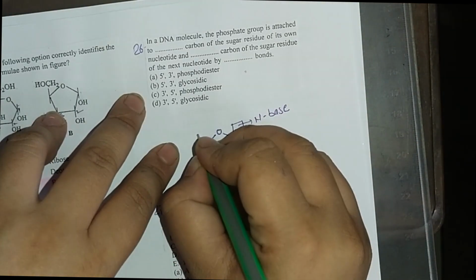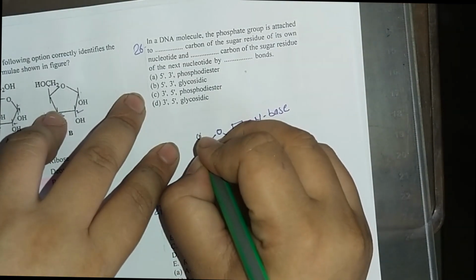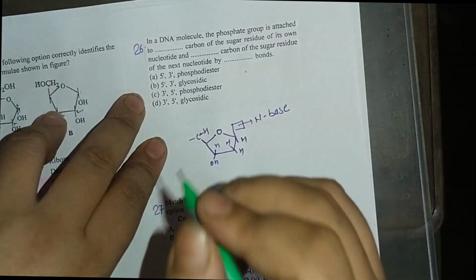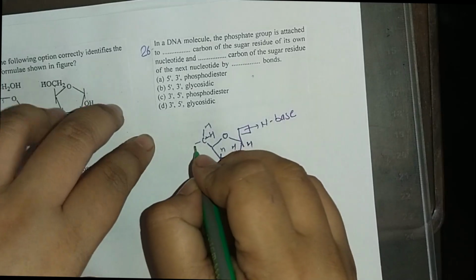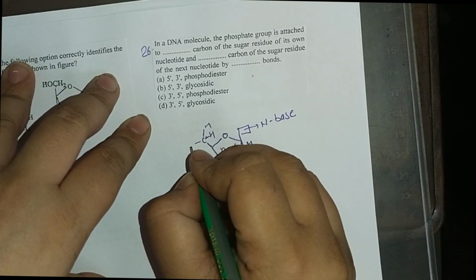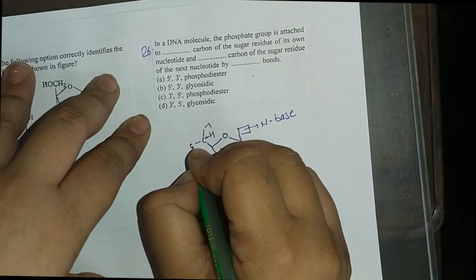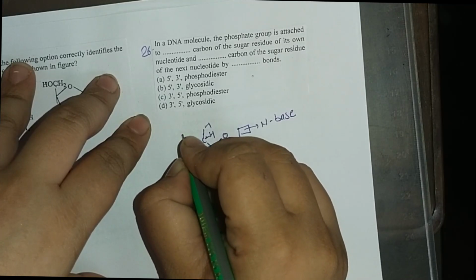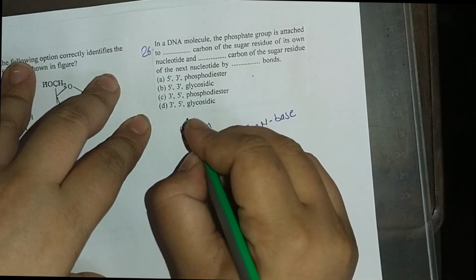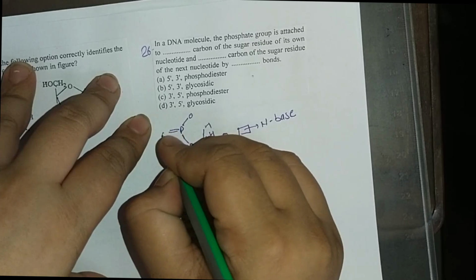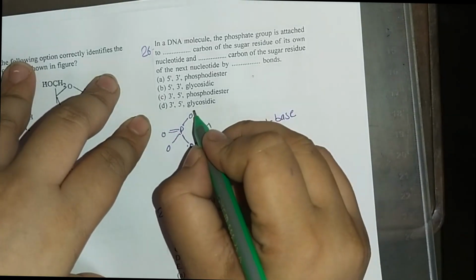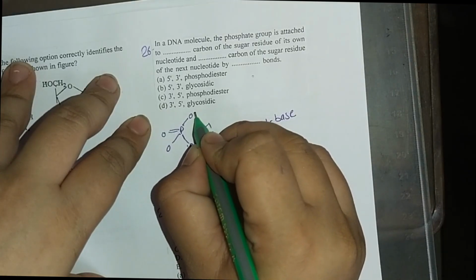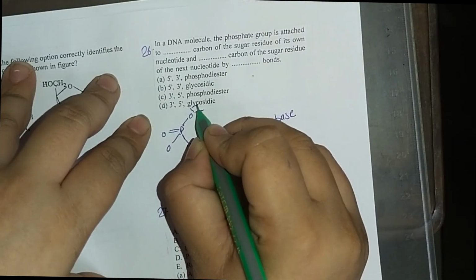Here CH2, and this group is going to attach with phosphate, and this phosphate oxygen is going to bind with the third carbon.